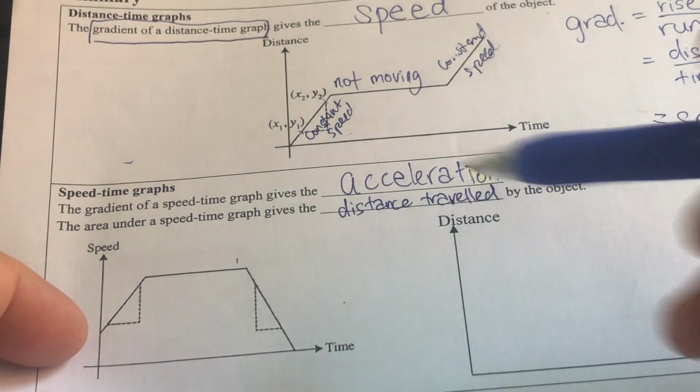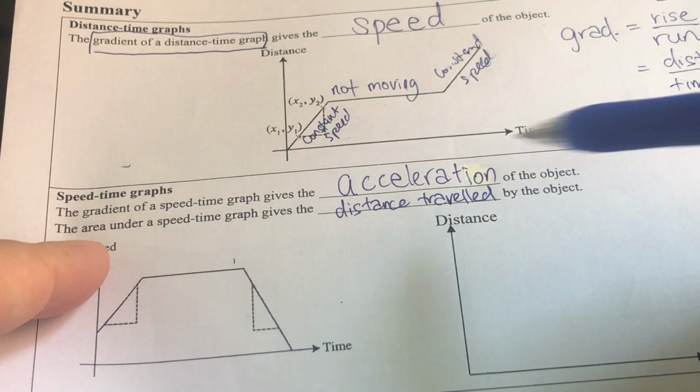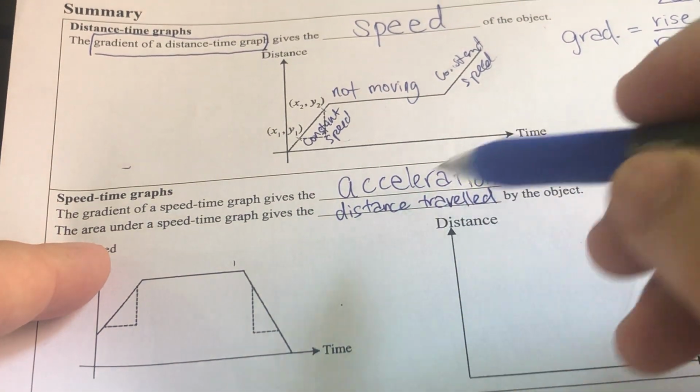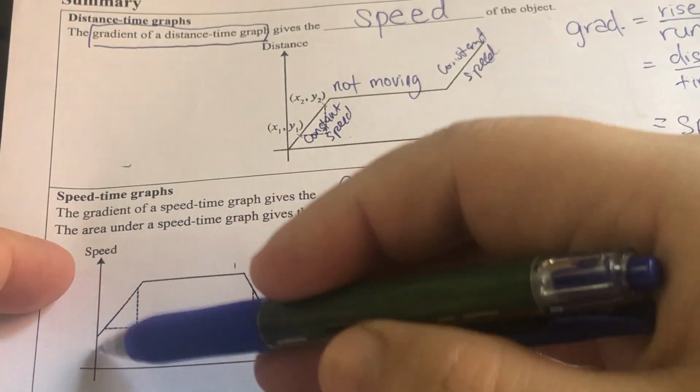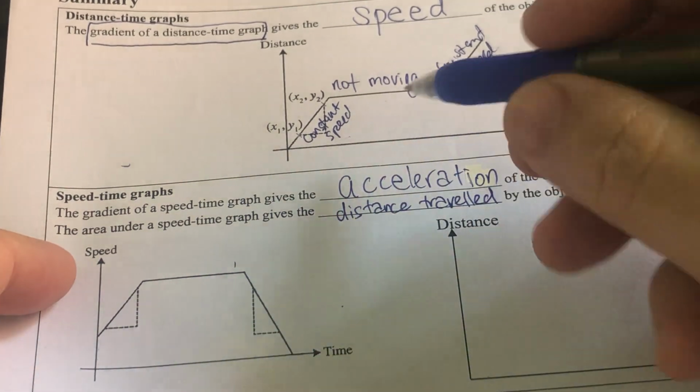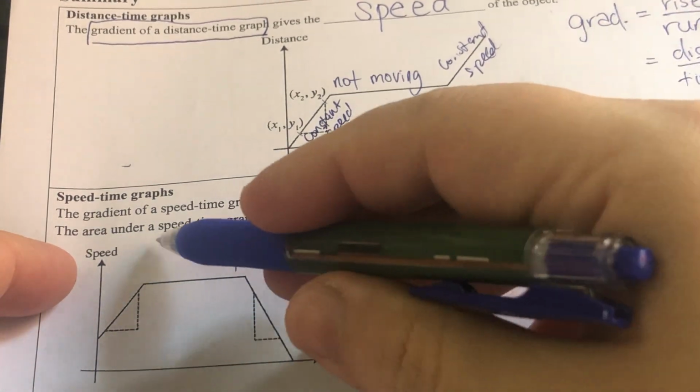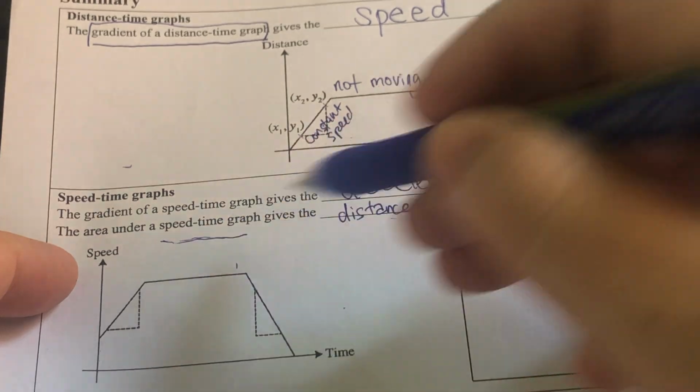Okay? Now, the area under the graph is actually speed times time. So area under graph of a speed time graph is the distance traveled.